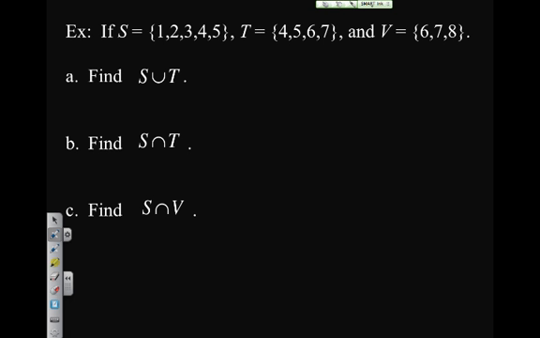So when we think of S union T, that's all the elements that are in S, which is 1, 2, 3, 4, 5, and all the elements that are also in T, which are 4, but we've already got that, 5, we've already got that, and then 6 and 7. So S union T is all the values that are in either one of those sets.